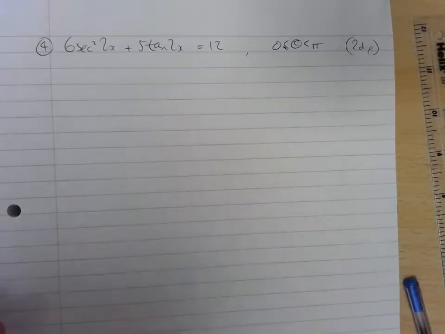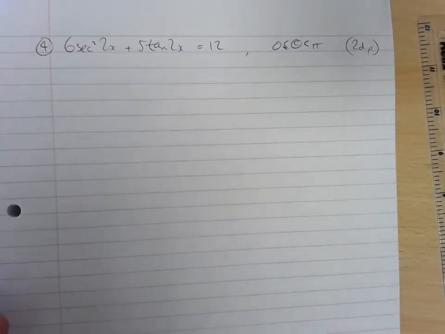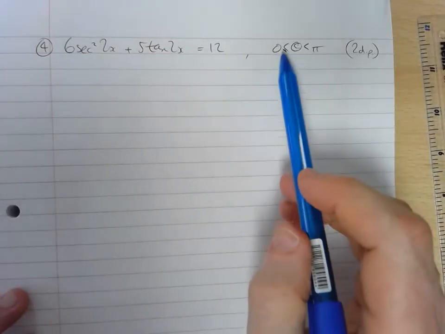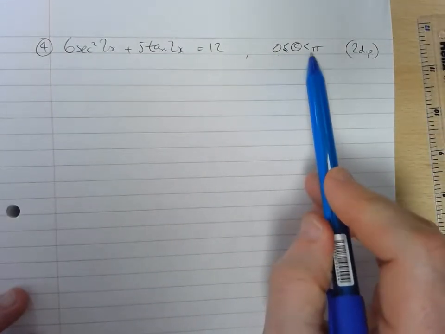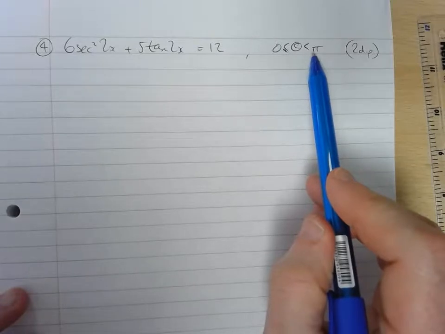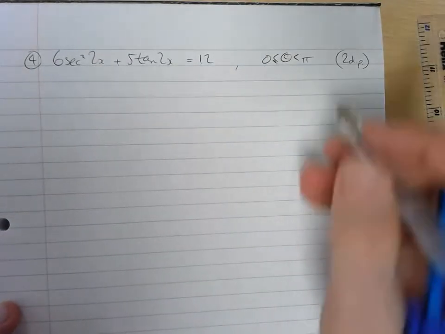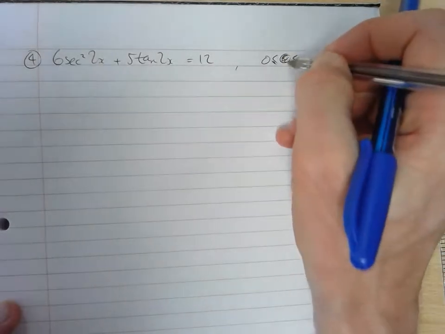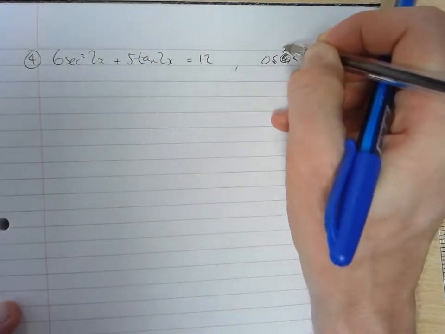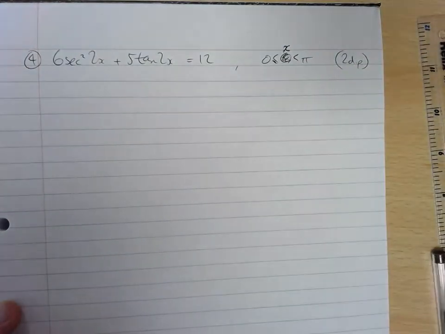Question 4, and here we have another trig equation, this time in radians, with angles between 0 and pi. And I'm just looking at that, there's been a bit of a mistake in the question sheet, which I've just transcribed across, but that therefore should be an x, so apologies for that on the question sheet, that should be an x, not a theta.